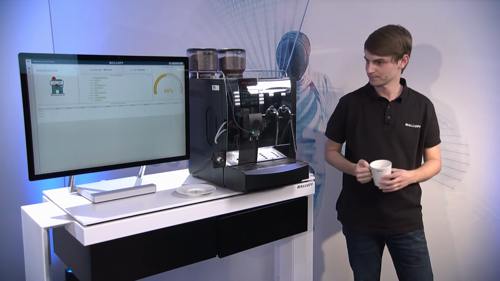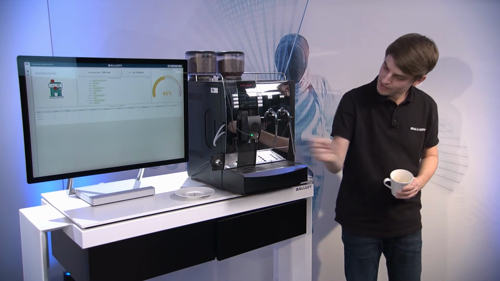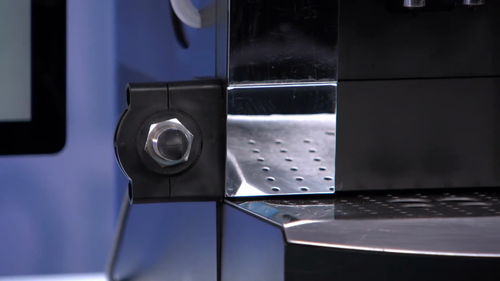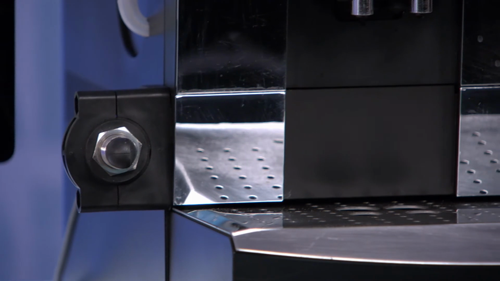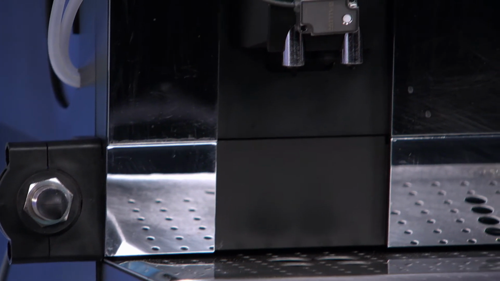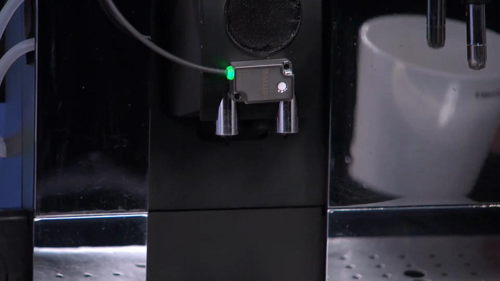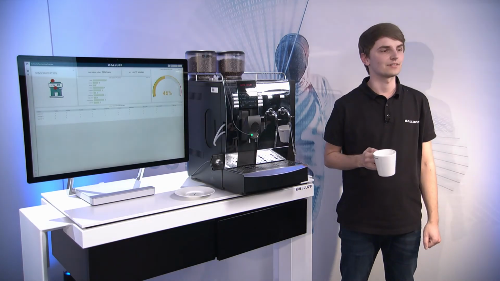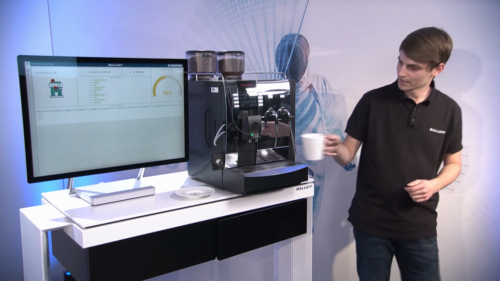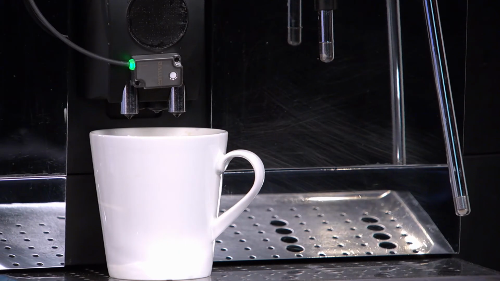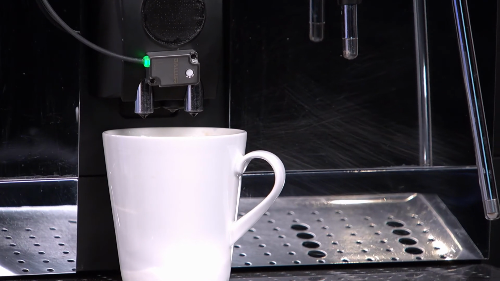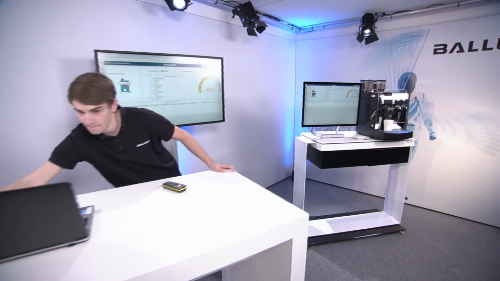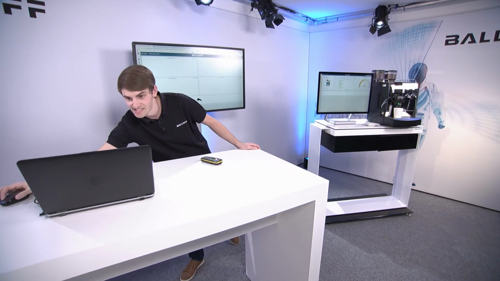You also see here the ultrasonic sensor, and this ultrasonic sensor's task is to set a trigger signal, so I know I have to start my process. If I put my mug here, the ultrasonic sensor sends a trigger signal, and now the process starts. So I think we started. I place my mug here, press on coffee, and now in the live data, you should see that it's loading.